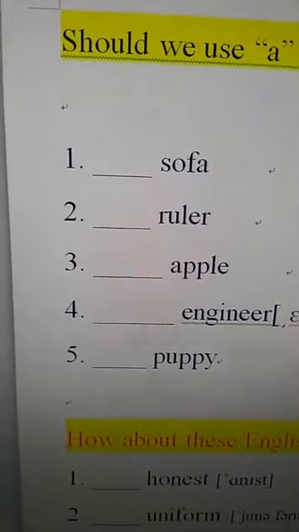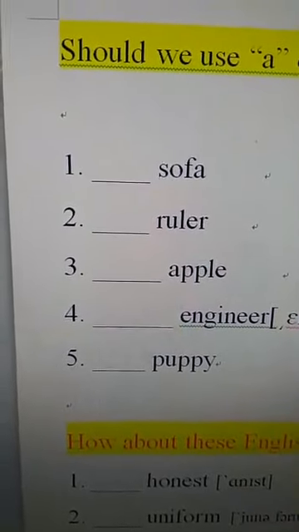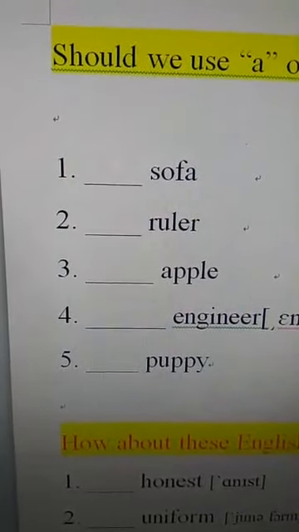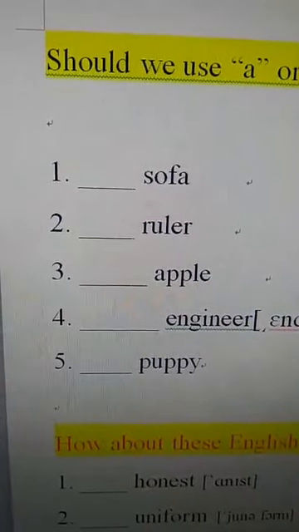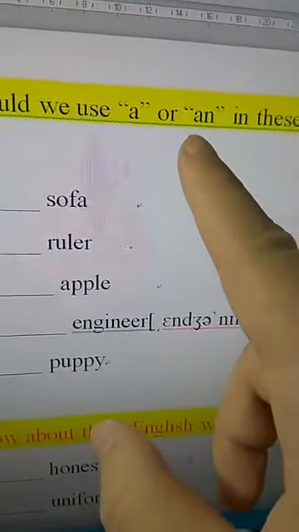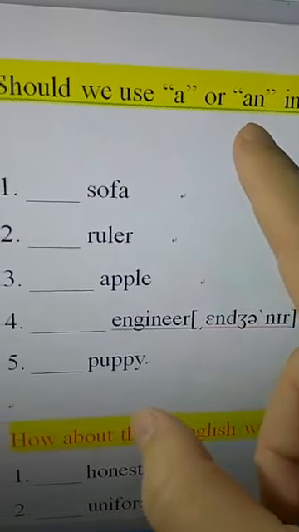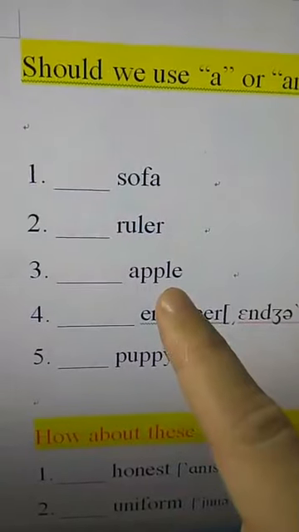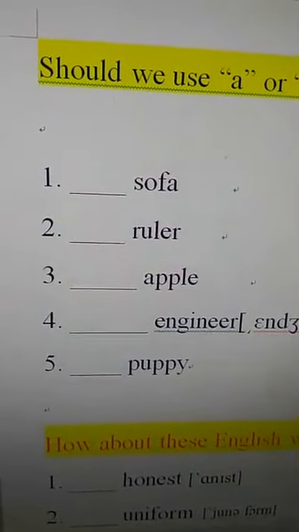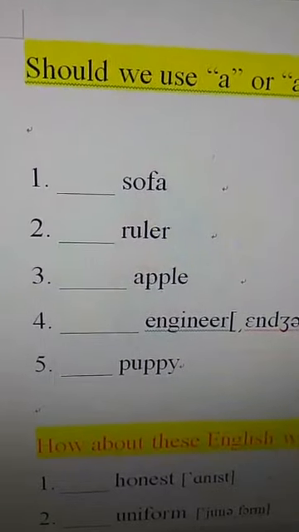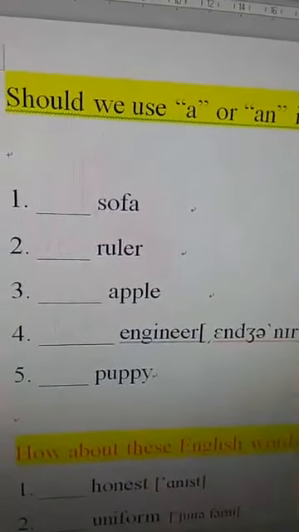Number one, should we use a sofa or an sofa? Think about it. Okay, the answer is a sofa, just a. But when should we use an? Whenever the pronunciation of the word begins with a vowel sound, then we use an. We'll talk about it later.